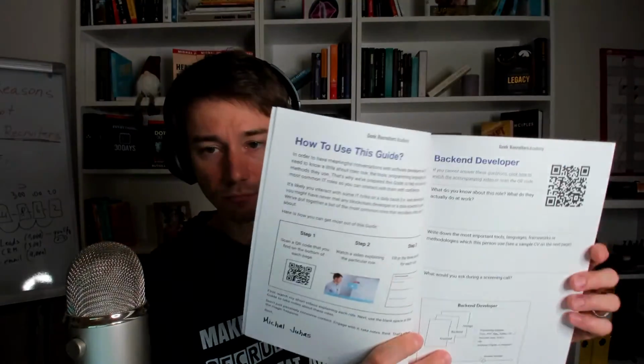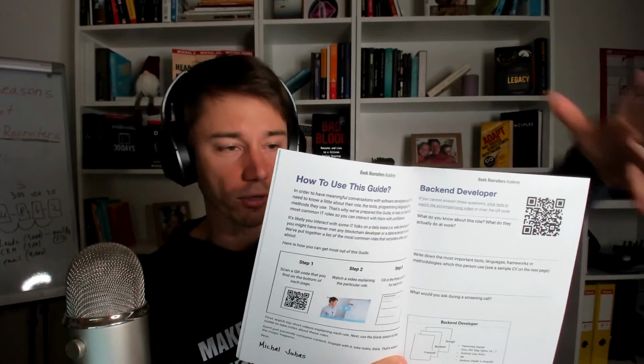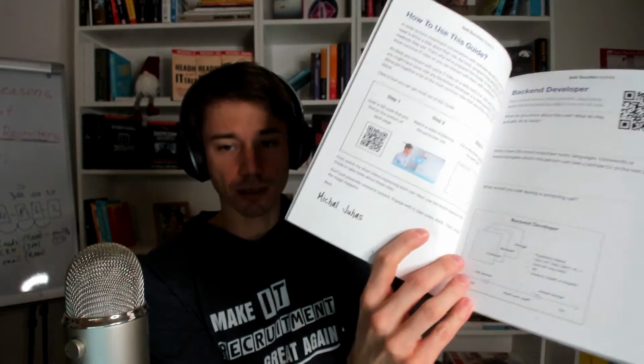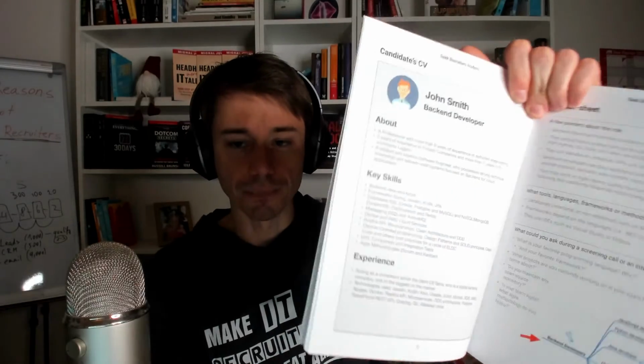Like for example, here I have a CTO or a Scrum Master, web developer. So I can just open up Backend Developer that we talked about right now. It's here. Okay, so front-end developer. There is also a QR code, so you can watch a dedicated video where I only focus on this role. I explain the role, also with some slide deck. And then on the next page, there is a CV, some resume of a developer, again from LinkedIn.